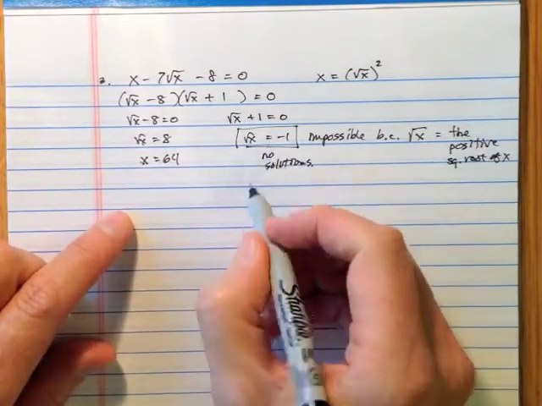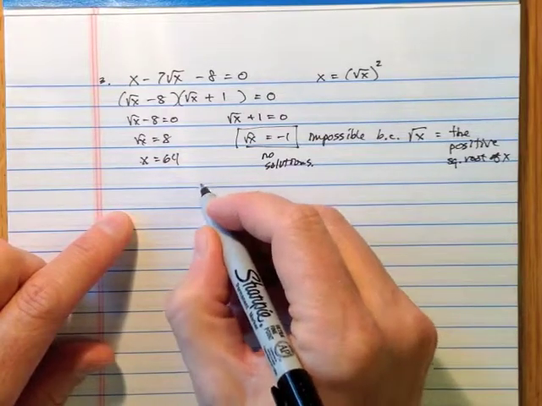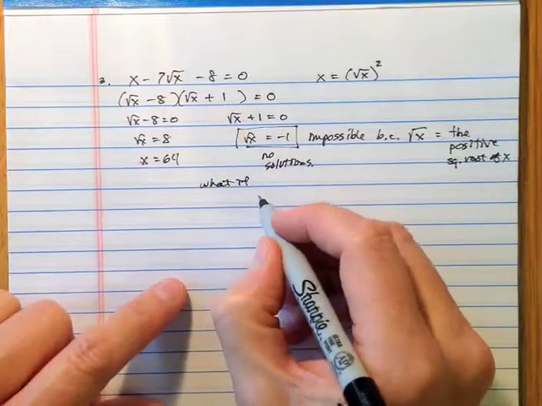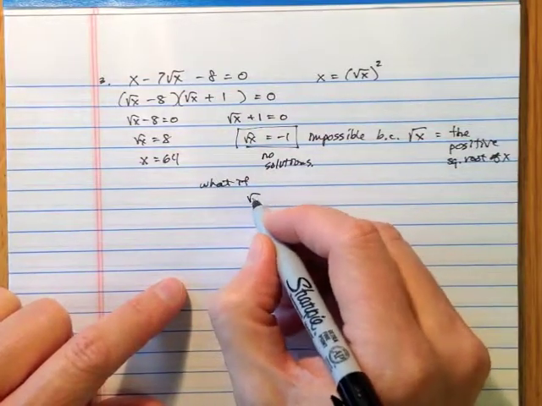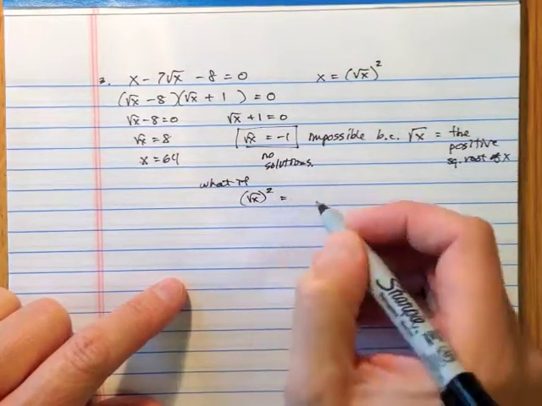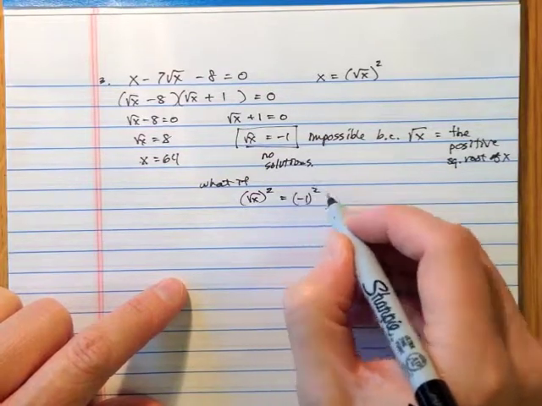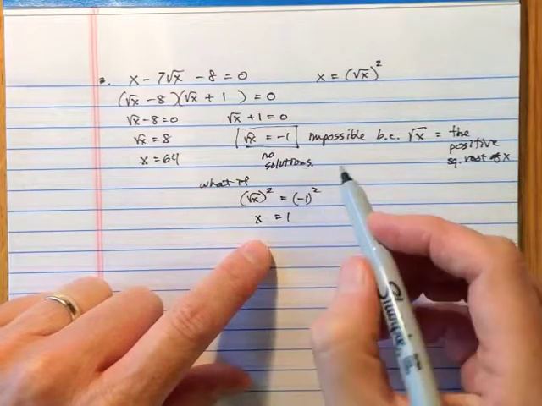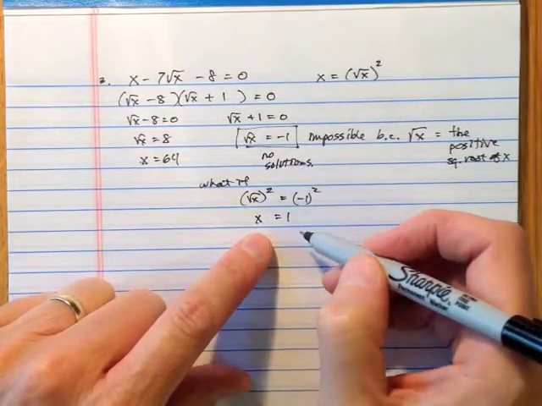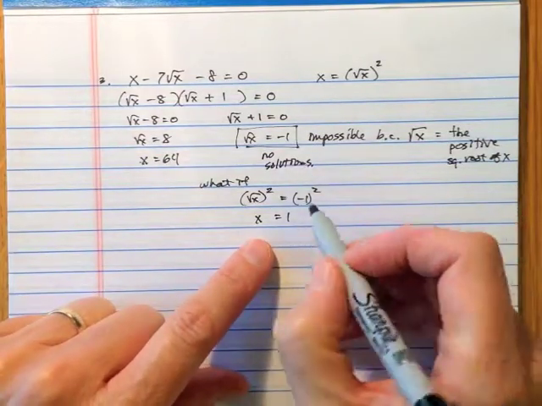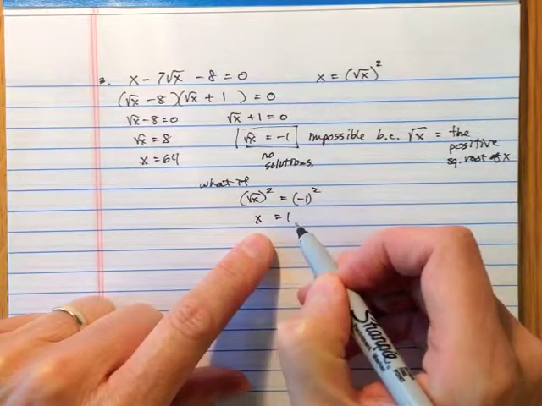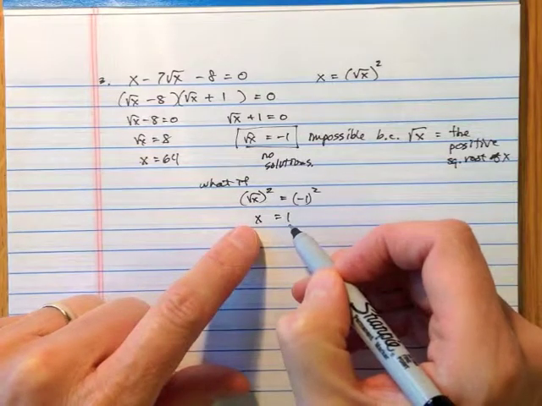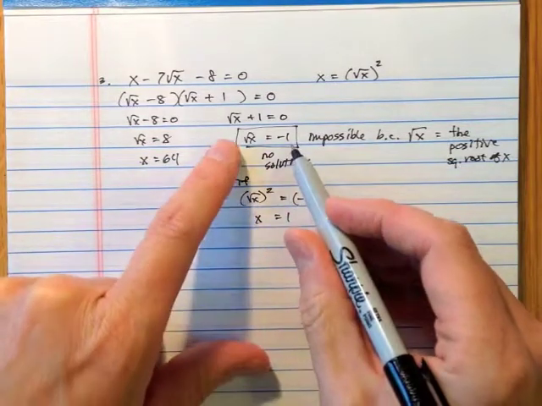If you squared this thing, what if I didn't notice this and I squared both sides? Well, the square root of x is squared and the -1 gets squared, and that would become x equals 1. Okay, if you had squared both sides to learn that, you could still have a chance to catch your mistake and realize that 1 isn't a solution, because remember, if you square both sides of an equation, you have to check your answer back in the non-squared version.